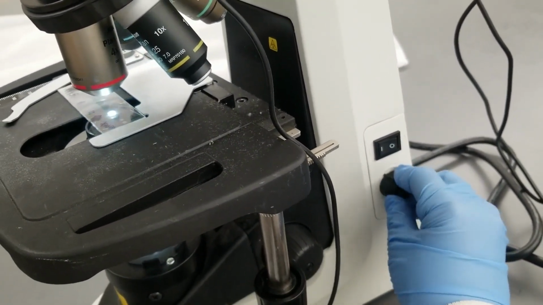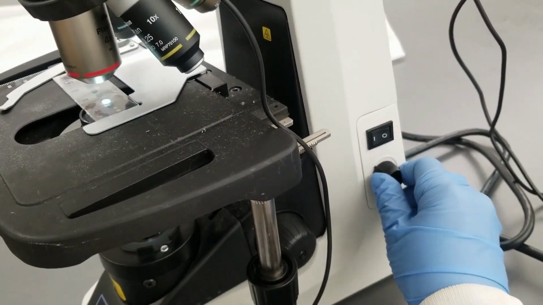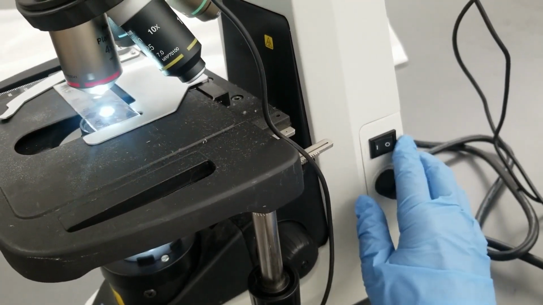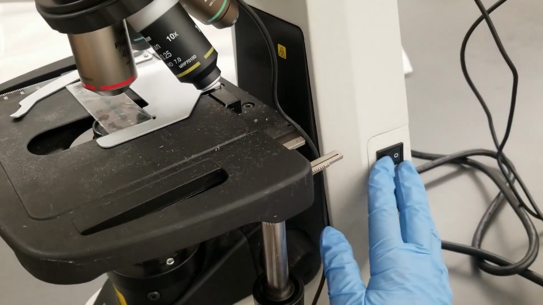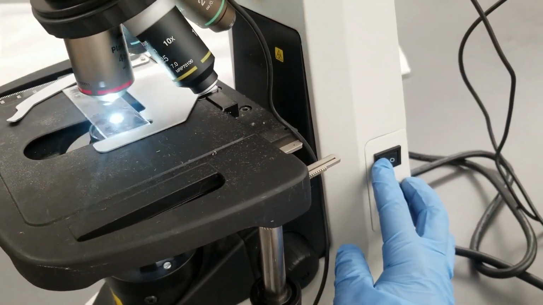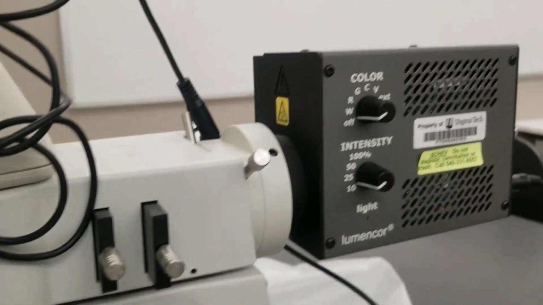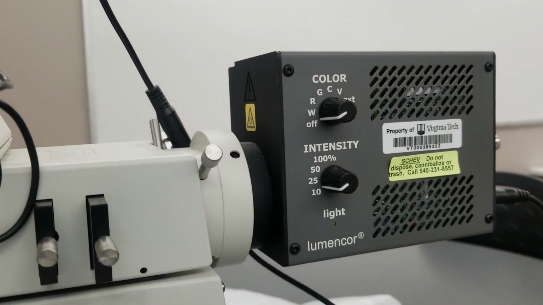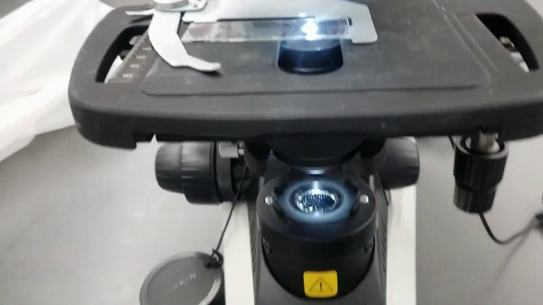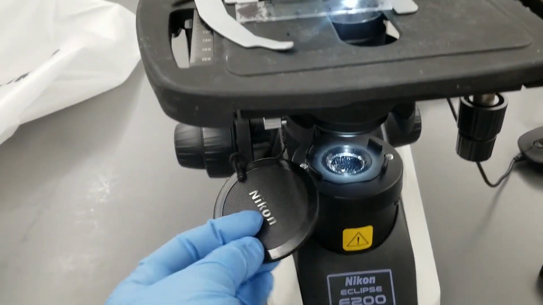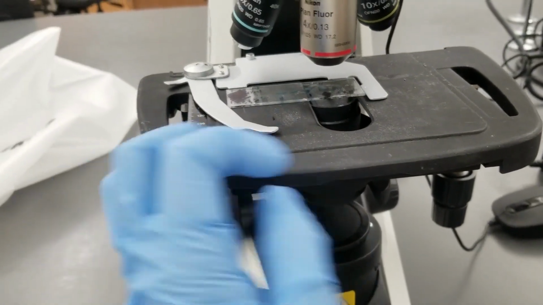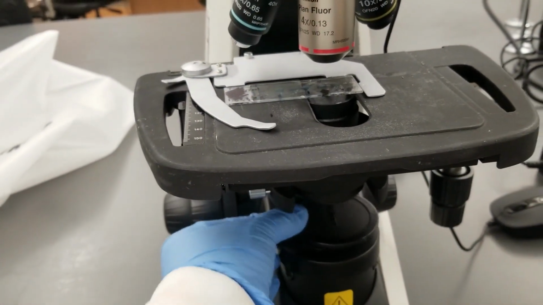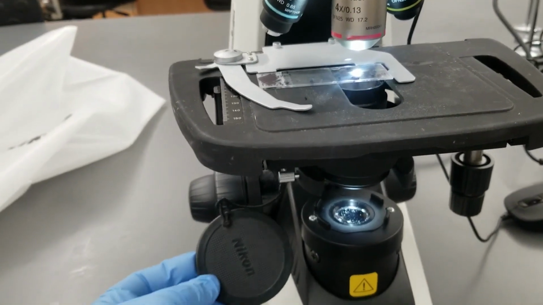And then I can change my light intensity by turning this knob. And if you see, I turn that off. There's not going to be light coming through. So I have to make sure that my bright field light is turned on and my fluorescent light is off, because I don't need my fluorescent light for this, right? And then next thing, we have to make sure this lid is not covering our bright field. If you put your lid here, there's no light coming through. So you have to make sure that this lid is not blocking our way.